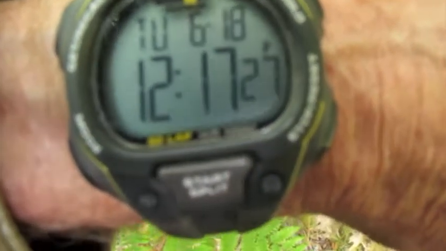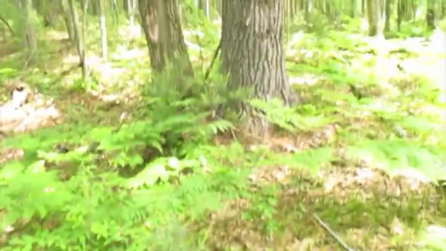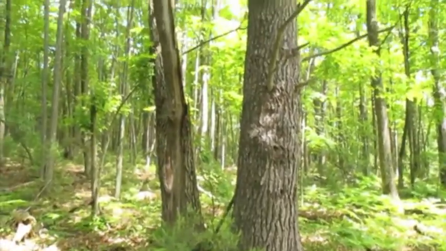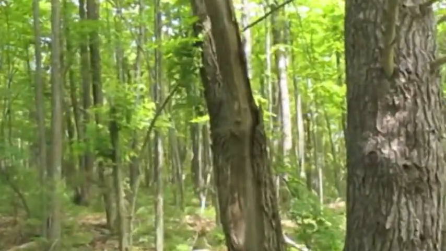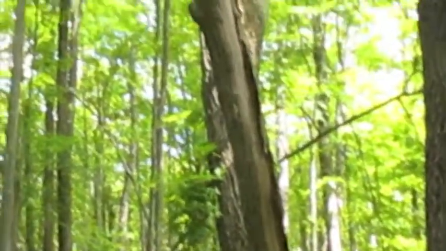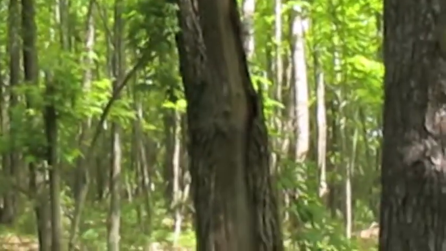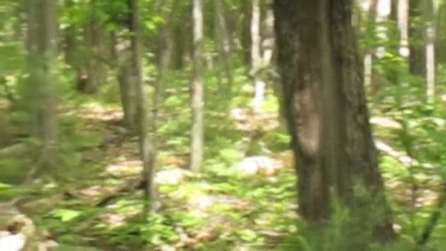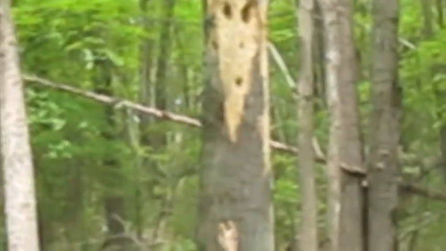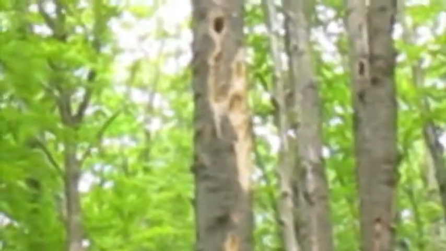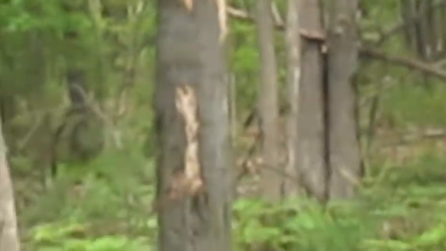It's 2:17, and here are two big maples, and the one has a very split off bark, so it'll be easy to spot. And just west of it is a pileated woodpecker tree, which also will be easy to spot.